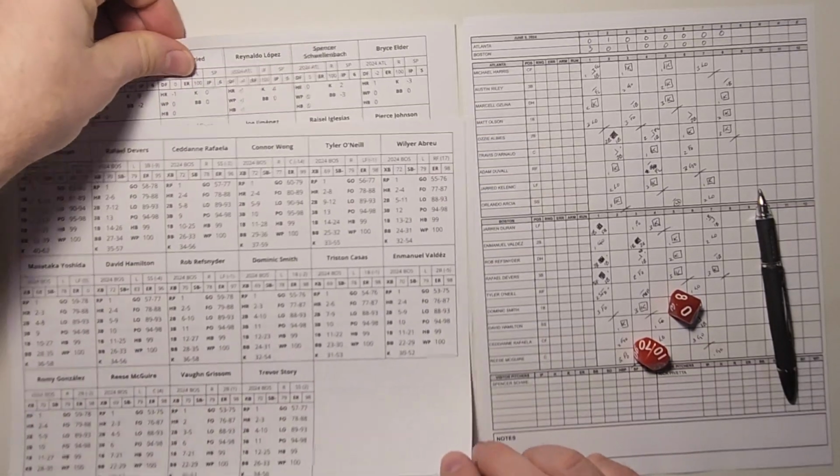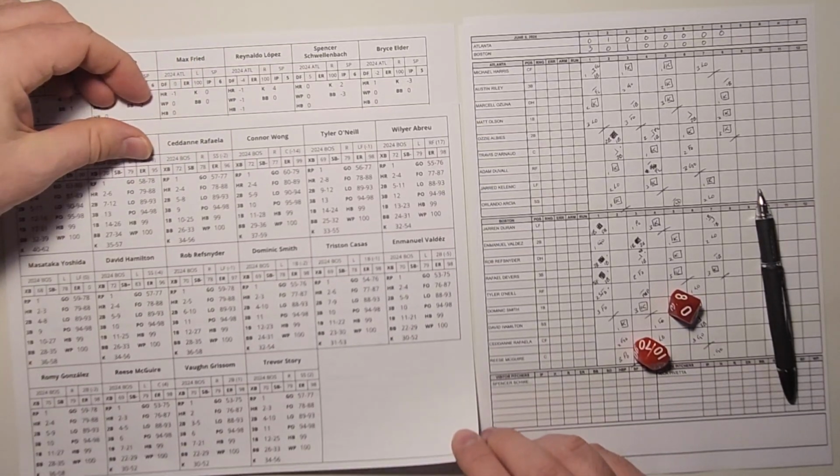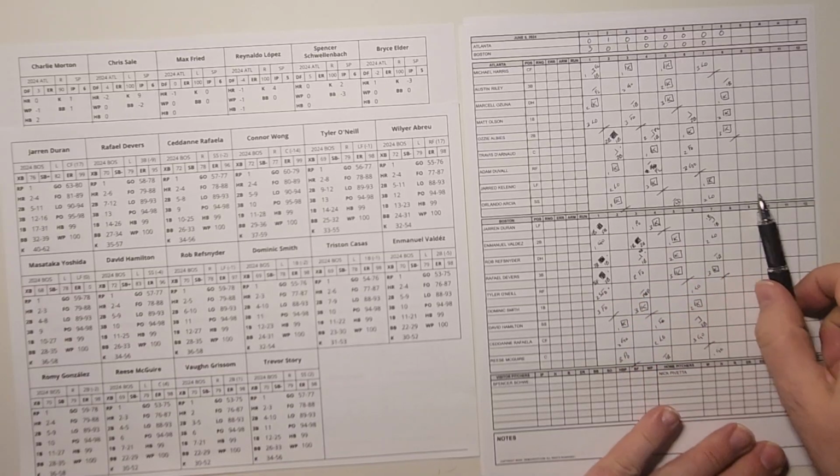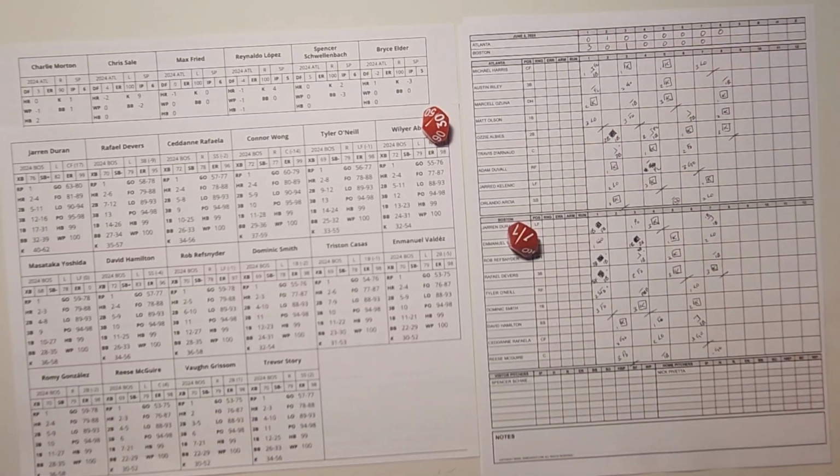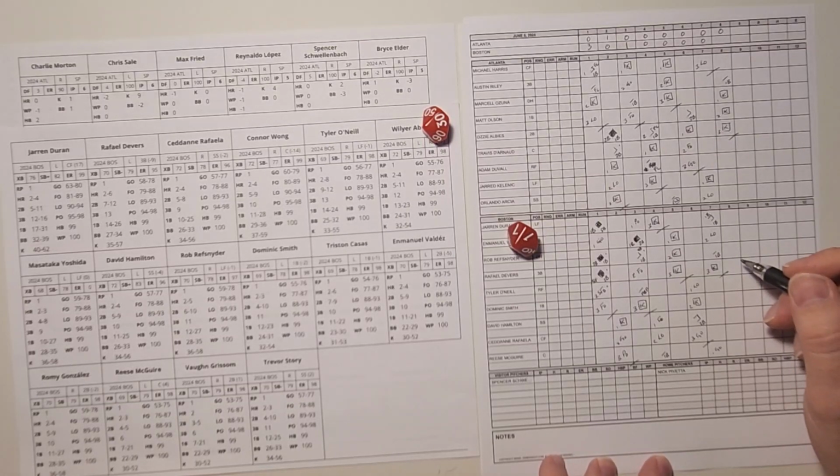This will be Spencer Schwellenbach going past his stamina and his bonus inning. So if he gives up a run or he gives up 2 base runners like he did before, we'll have to remove him from the game. He'll face Tyler O'Neill, Dom Smith, and David Hamilton.